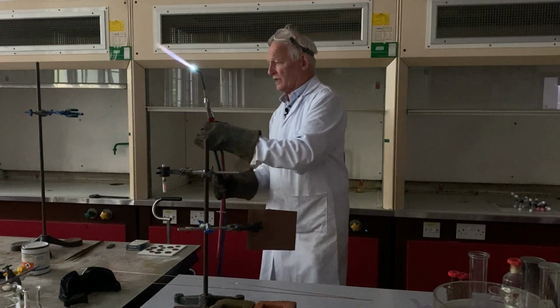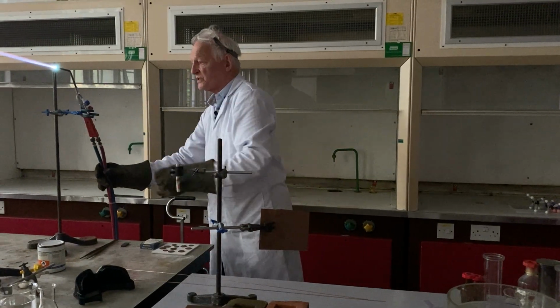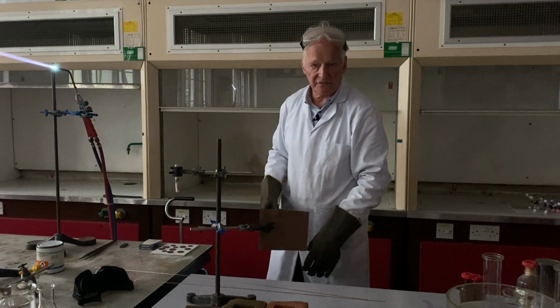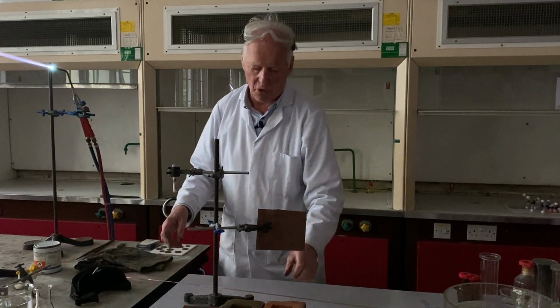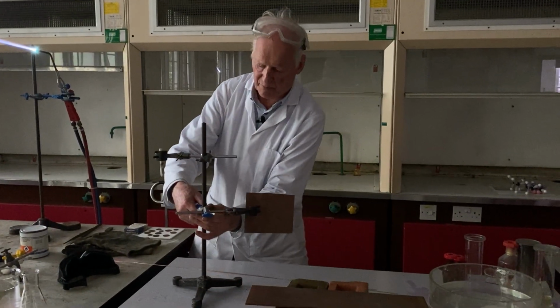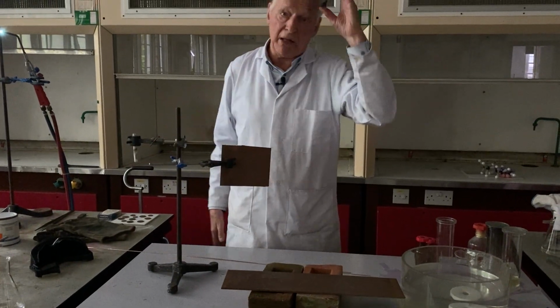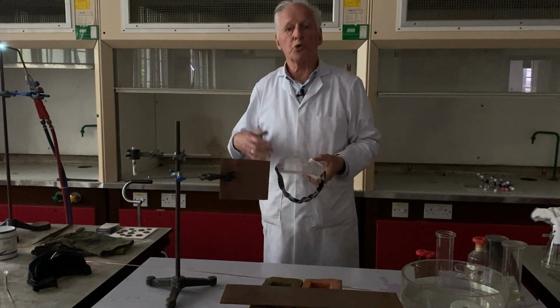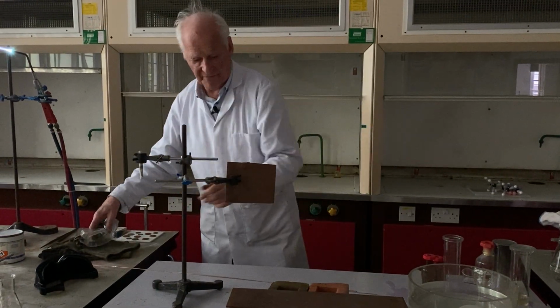Now, I'm going to move on to higher temperature effects, and for that purpose, I must change my safety goggles. I'm actually going to show you how we can use the extraordinarily high temperature of the oxyacetylene flame to melt iron and indeed to weld iron. So I have a steel sheet here. I have a sheet of steel.